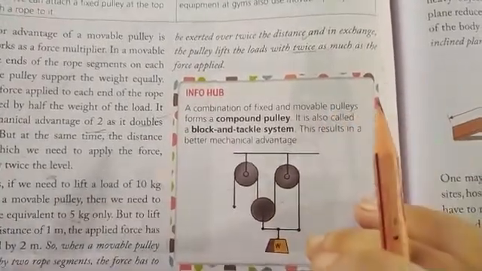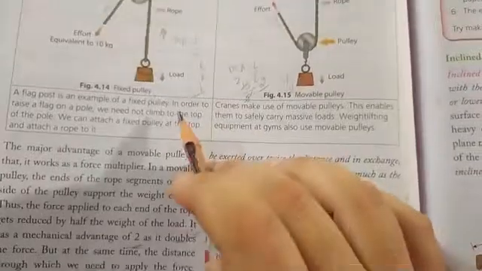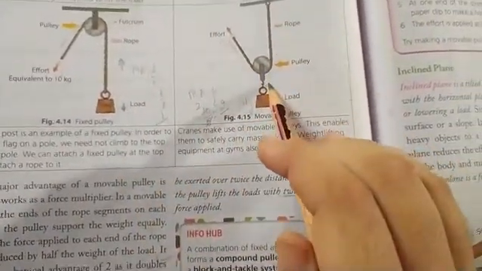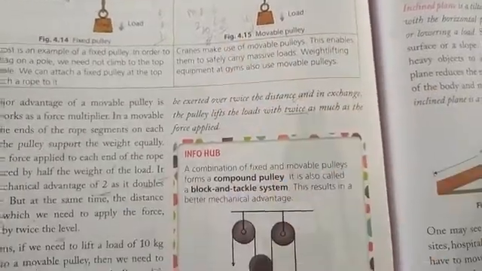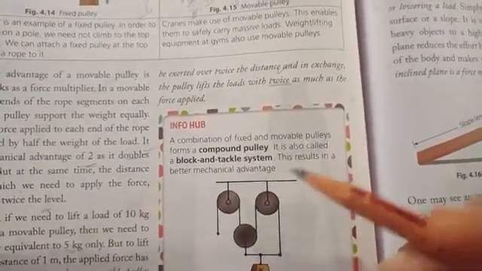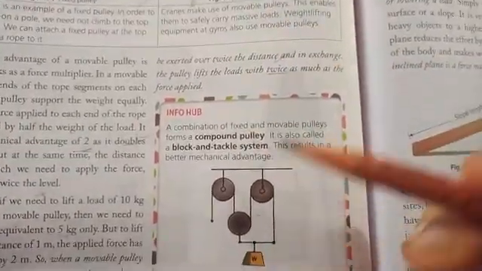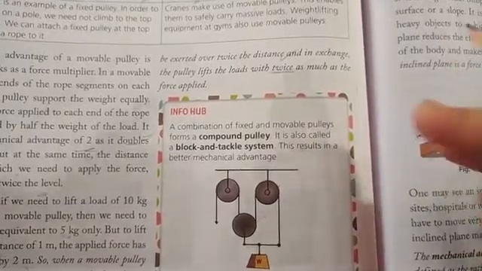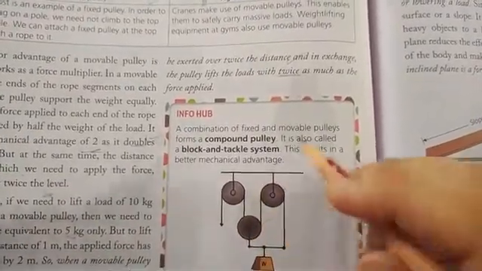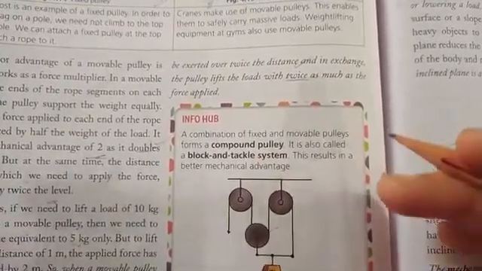And this type of arrangement is done to have better mechanical advantage. Like we have seen that the mechanical advantage of a fixed pulley is 1, when we use the movable pulley it is 2, but when we use a system of fixed and movable pulleys, then that will be more than that. This mechanical advantage can be equal to 3, 4, 5, 6 by using different types of fixed and movable pulleys, or by increasing the number of fixed and movable pulleys.